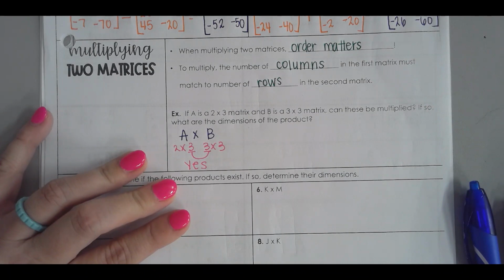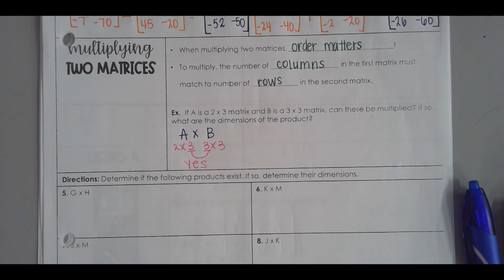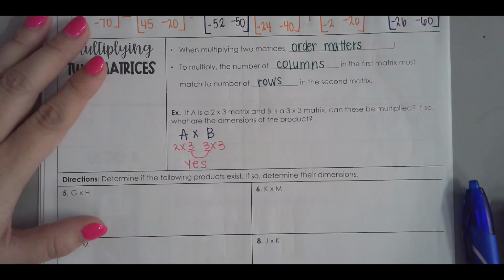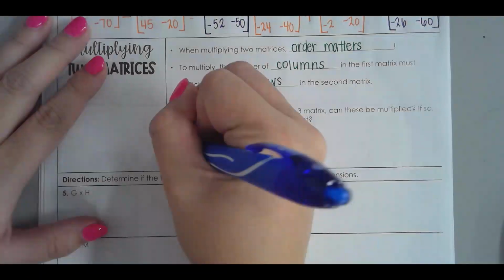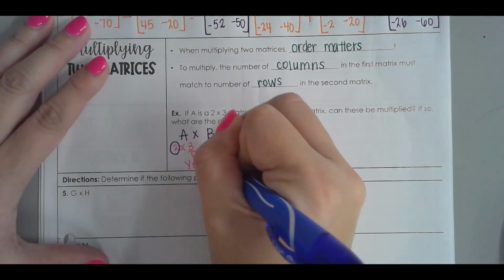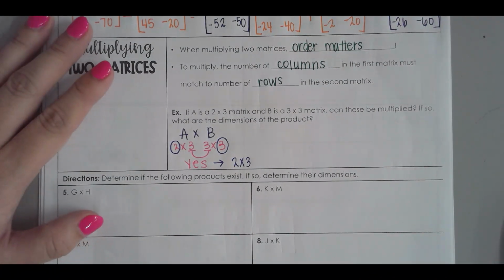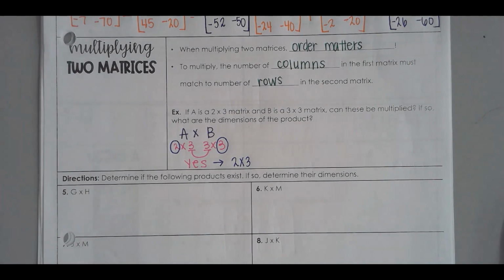Now, what else is neat is that this also tells us, when we multiply them, what size my answer will be. You look at these outside numbers. So my answer will be a 2 by 3 matrix. So this is matrix A, this is matrix B, and I multiply them. If you were to type that in your calculator, your answer would be a 2 by 3 matrix.